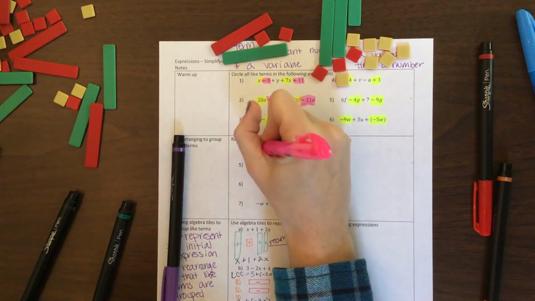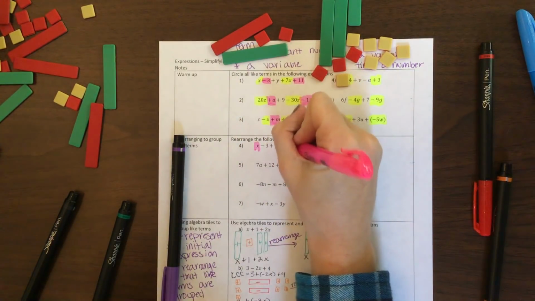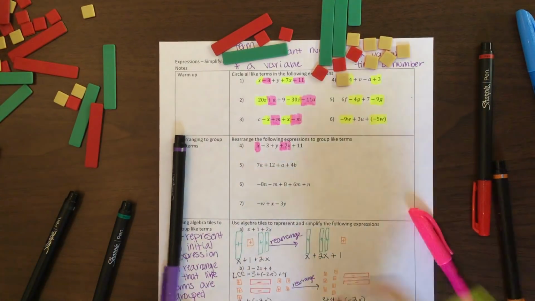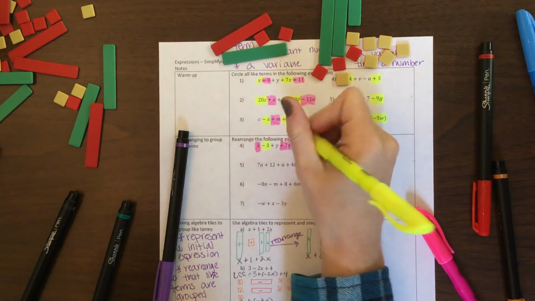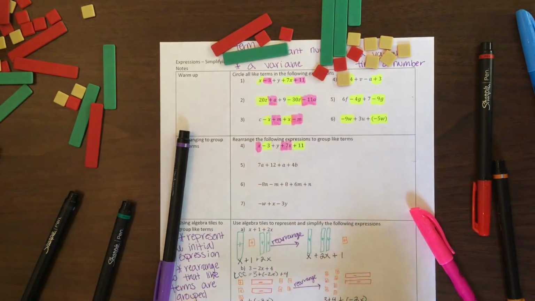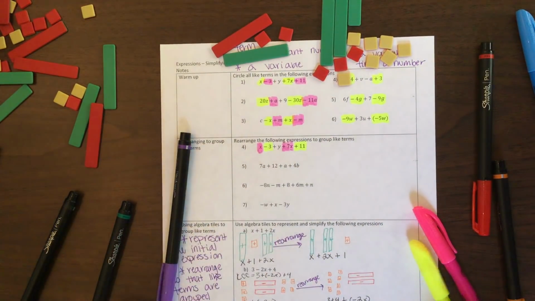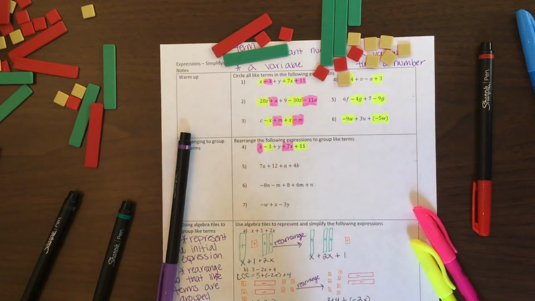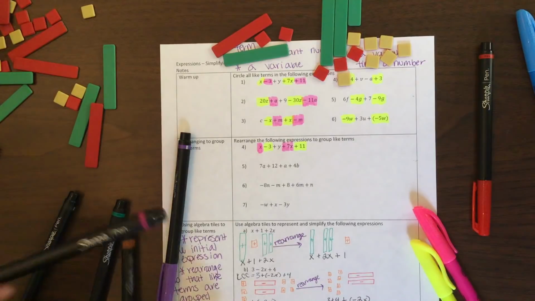So I have x plus 7x, minus 3 plus 11. Those are like terms. Y is by itself. So I'm just going to rearrange. Here we go.